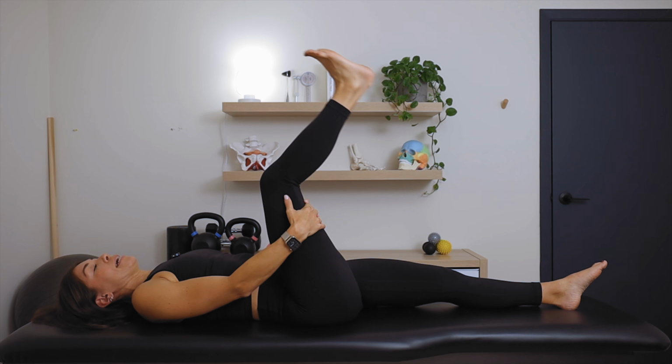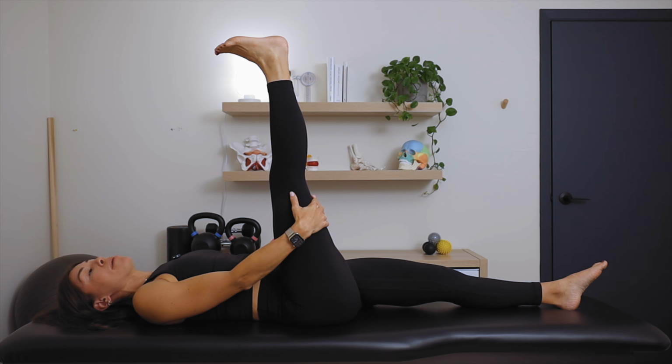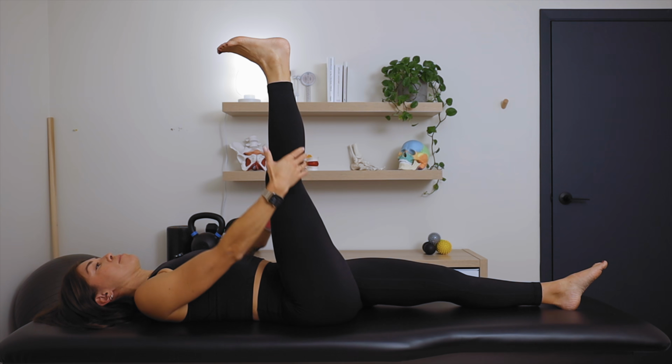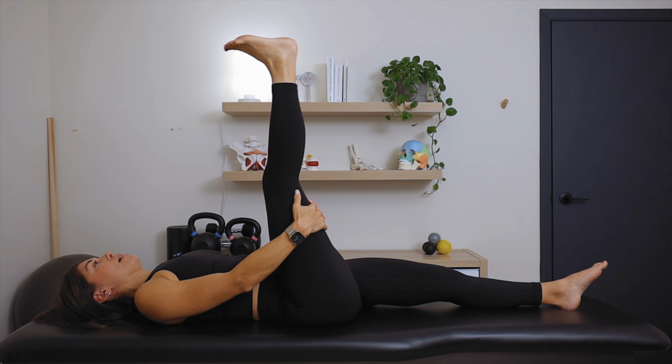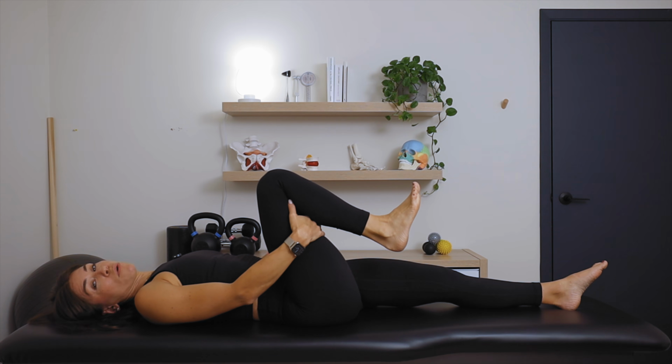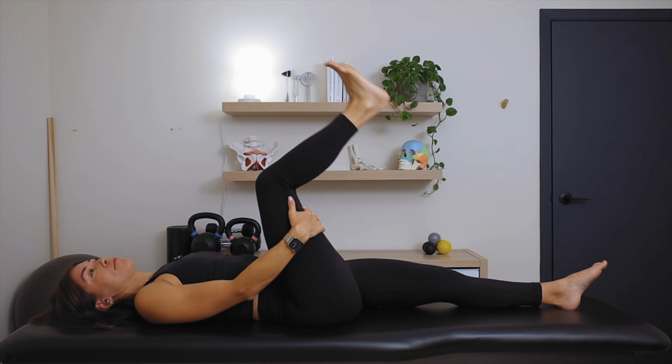You should feel a gentle stretch. It should not be painful. You should be able to feel a stretch through the calf here as well as your hamstring, and coming back down. We perform 2 to 3 sets of 10 to 15 reps.